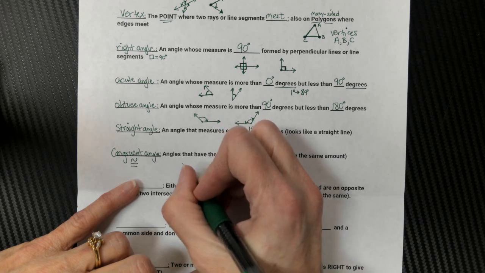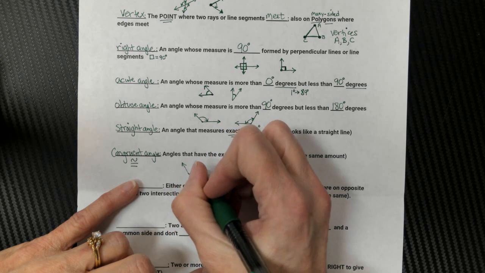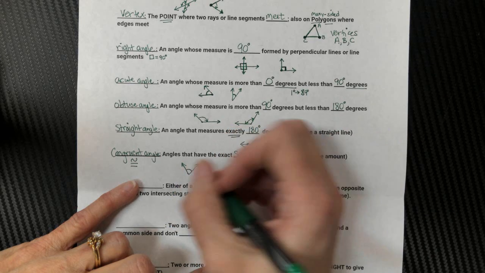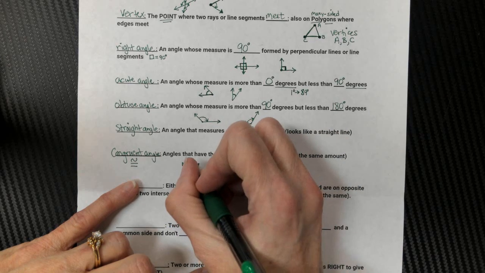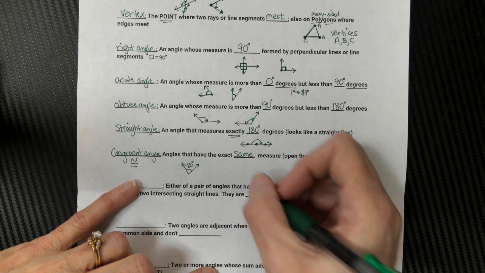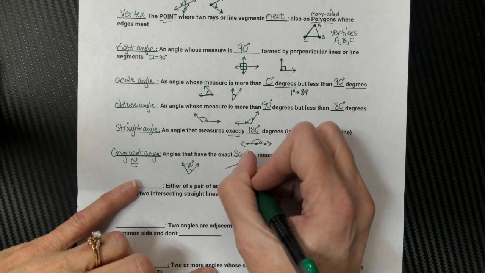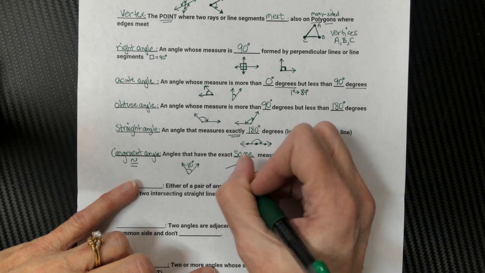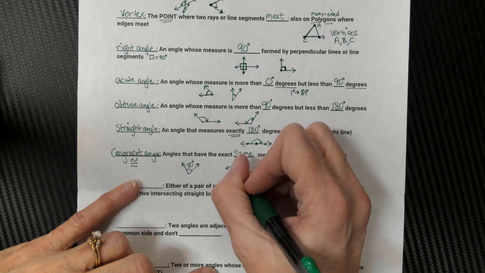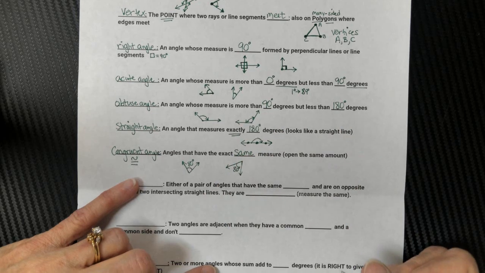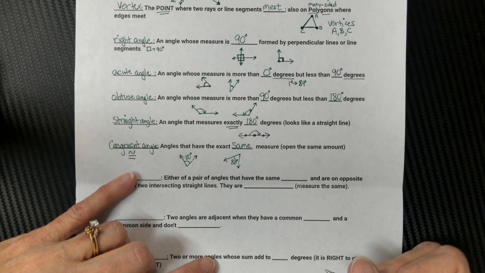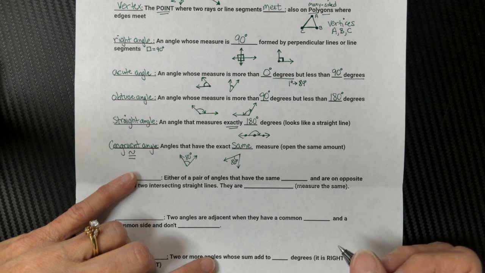So if I draw an angle over here, and I say, okay, this angle right here is 80 degrees. And then I go over here and I draw the angle going this way, and I tell you that the opening here is 80 degrees, then those angles are congruent, and I call them congruent.